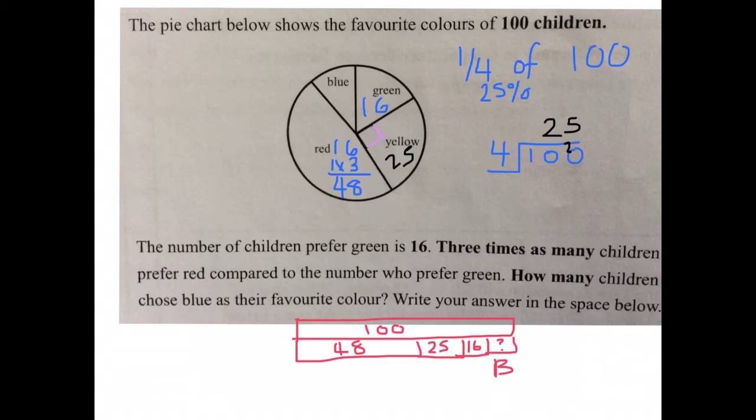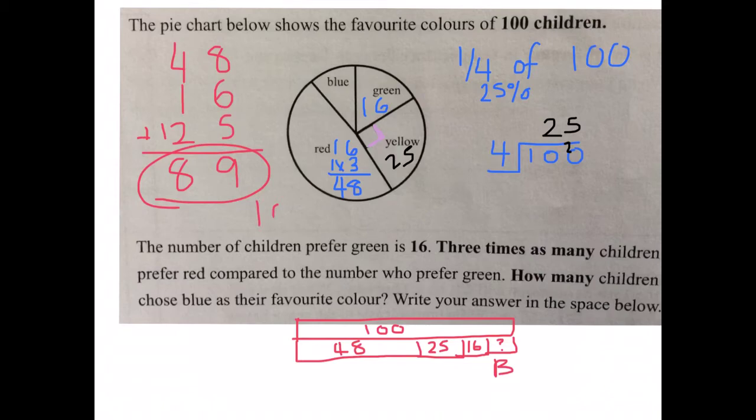So if we add up what we do know, 48, 16, 25, 8 and 6 are 14, plus the 5 is 19, 1 over. 4 and 1 are 5, plus the 2 is 7, plus the 1 is 8. And then we've got to take our 89 away from 100. 100, take away 89, 11. So 11 children like blue, which is our answer.